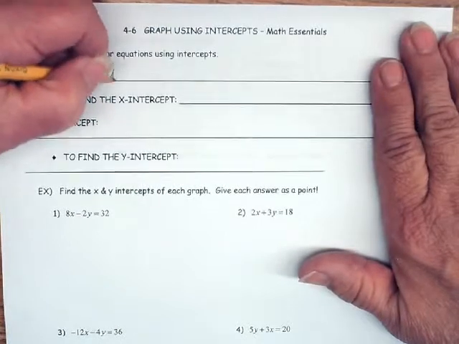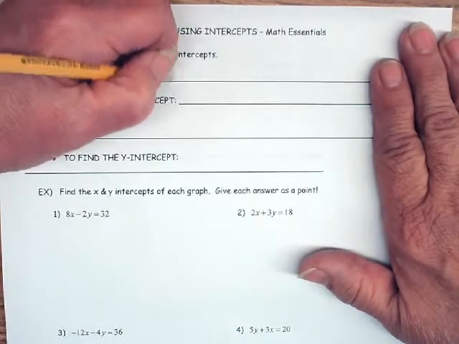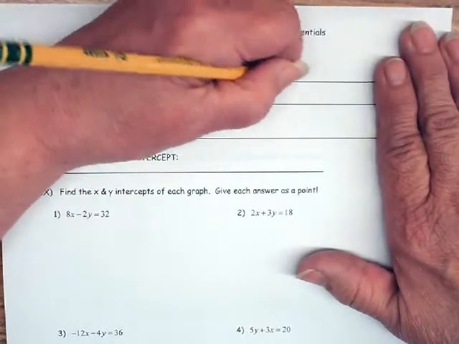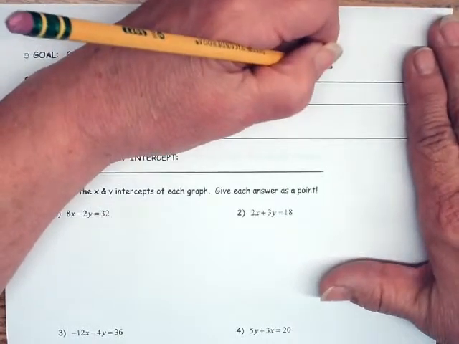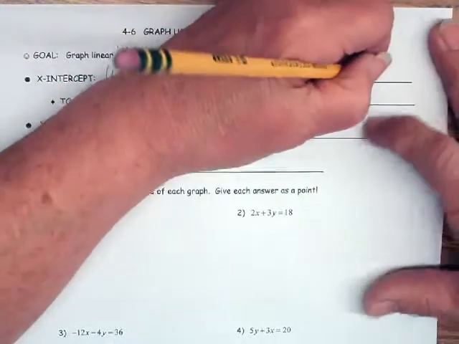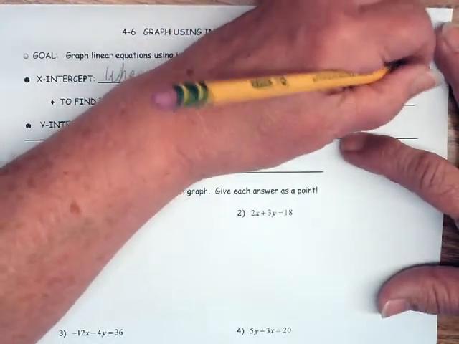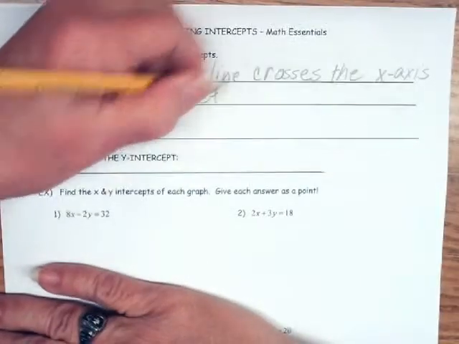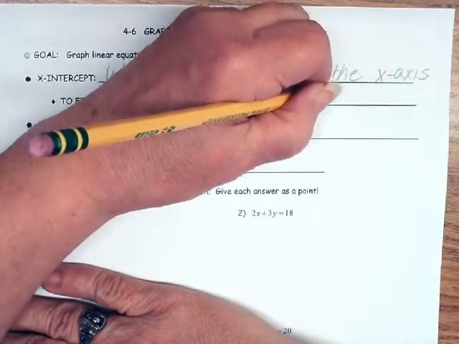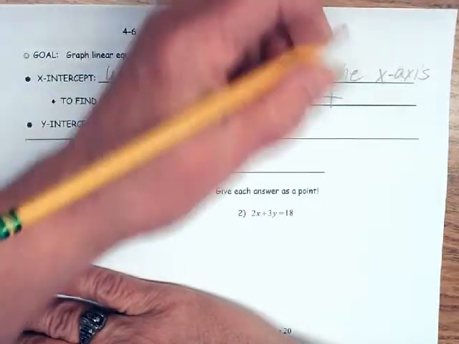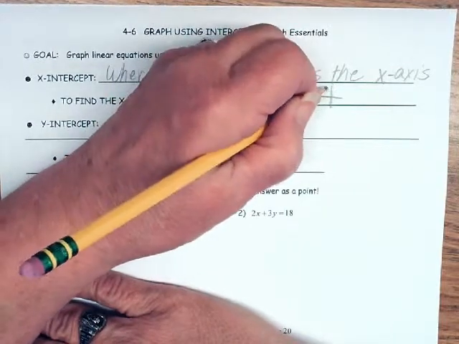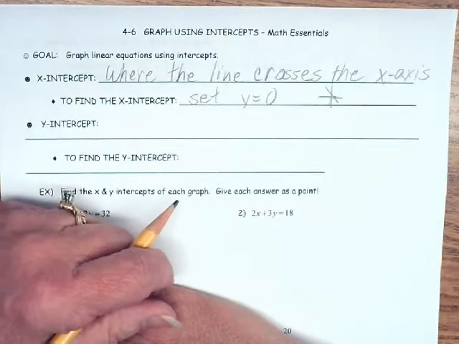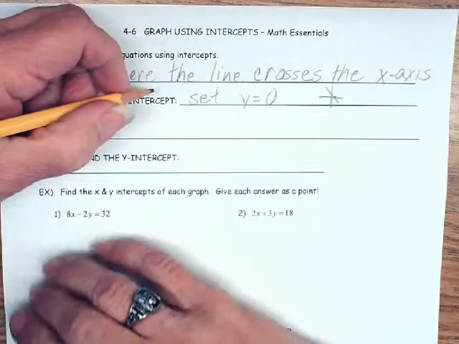The x-intercept is where the line crosses the x-axis. And to find the x-intercept, we set y to 0. So if we had a graph here, this is the y-axis, this is the x-axis, and the line's coming through. Right where it crosses the x-axis, that's the x-intercept.